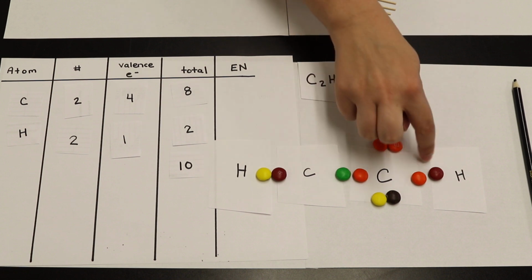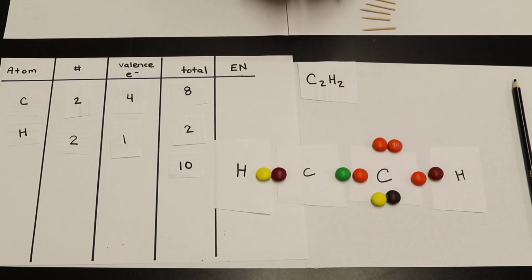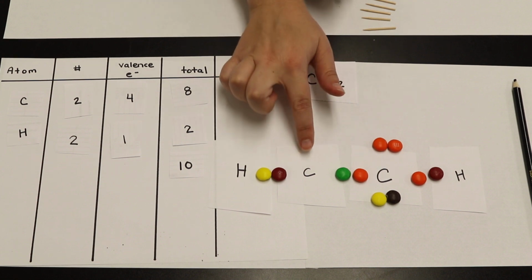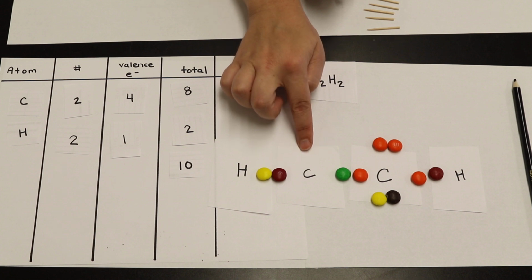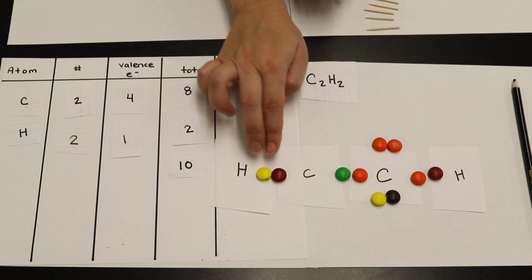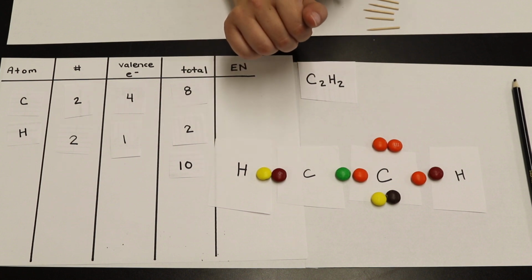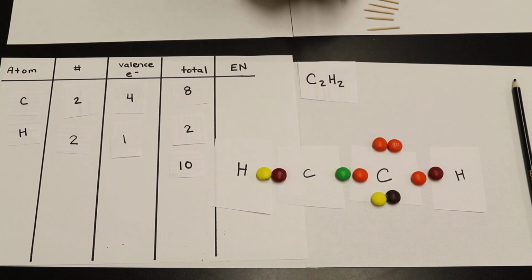This carbon has 2, 4, 6, 8 valence electrons, so this carbon is correct. This carbon has 2, 4 valence electrons, so this carbon is missing some electrons that it needs. And this hydrogen has 2 valence electrons, which is correct because hydrogen is an exception to the rule and it can only have 2. So what do we do when we're out of valence electrons and we don't have an octet?